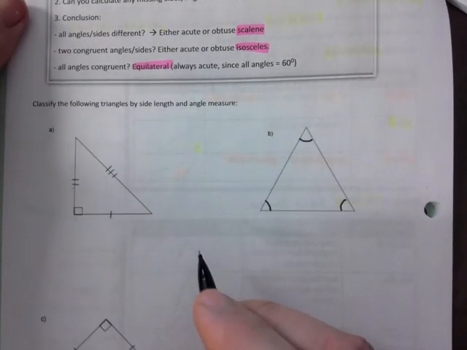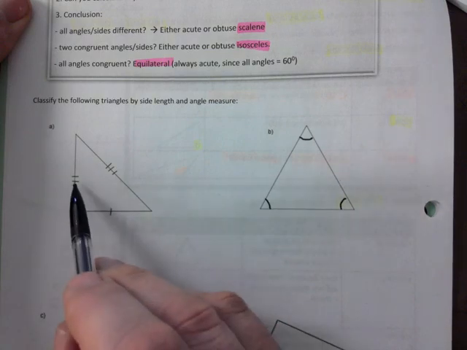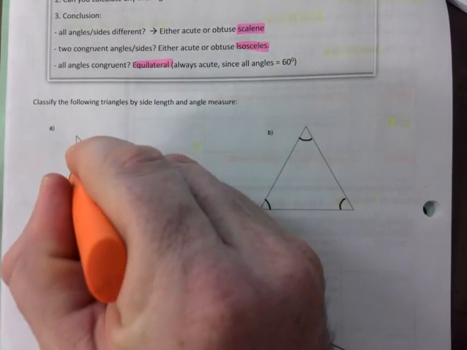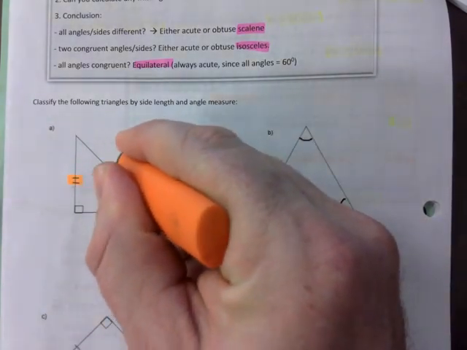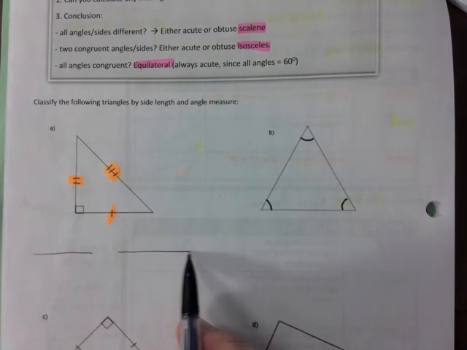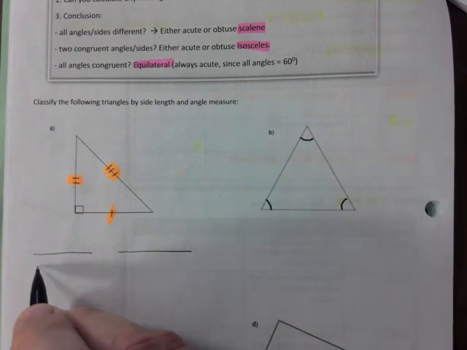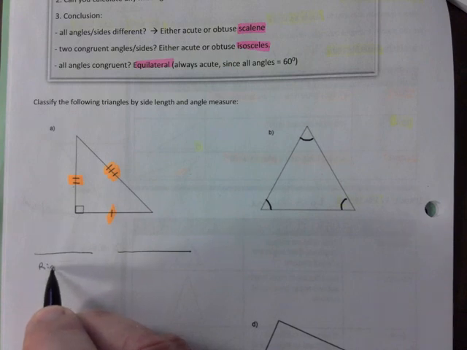Just making sure my notes are up front. Let's observe. We look at markings. Okay, I'm going to use orange for this one. If I look at the sides, I give it a first name and a last name, and I won't do this every single time. One of them is if it's asking you if it's a right, acute, or obtuse.